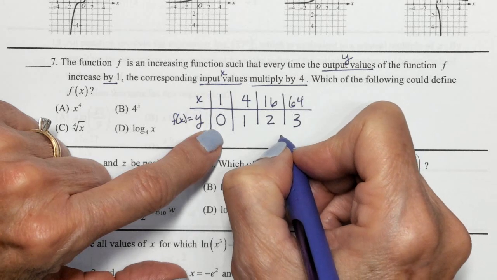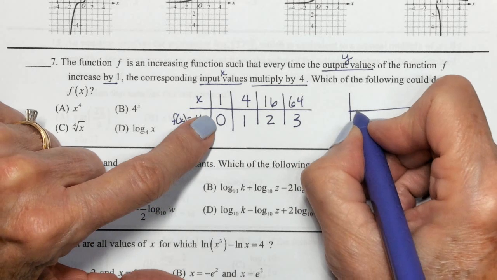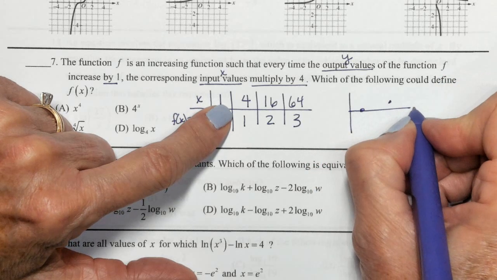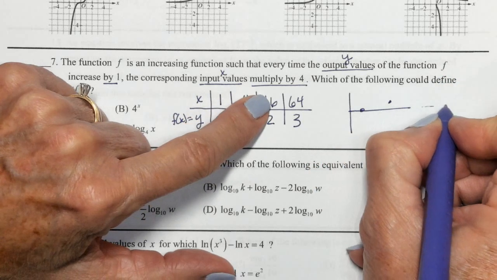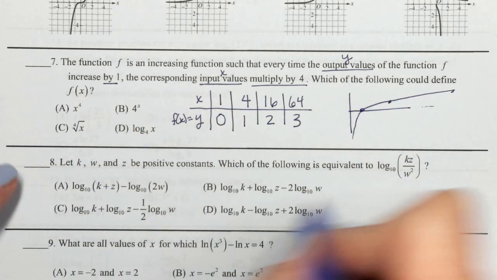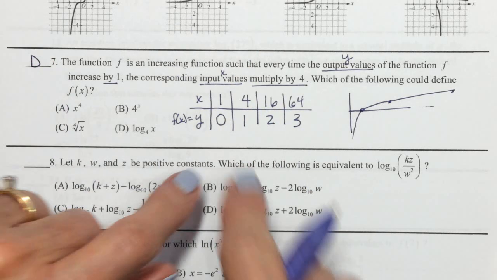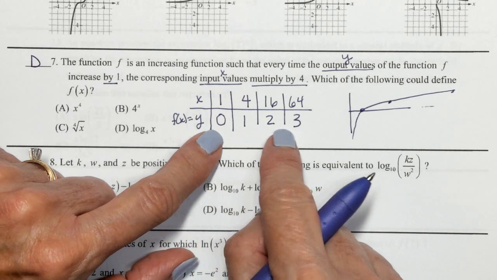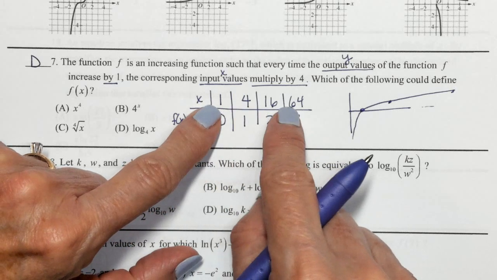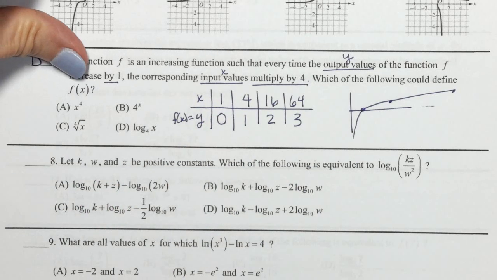It's certainly not exponential. 0, 1, 0, 4, 1, 2, 16, 2. This is the graph of a log, and it is base 4. When the y's increase very slowly, you're looking at a log. Y's increase very slowly compared to the x's. That's a log.